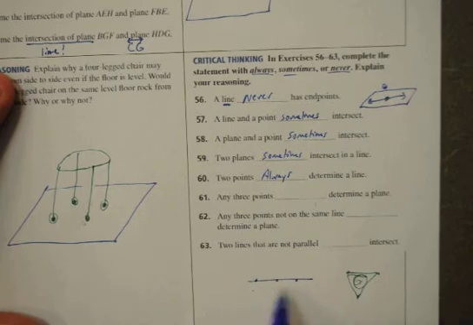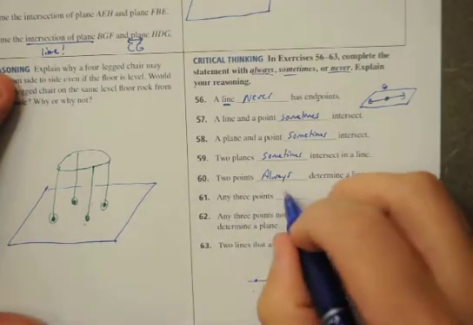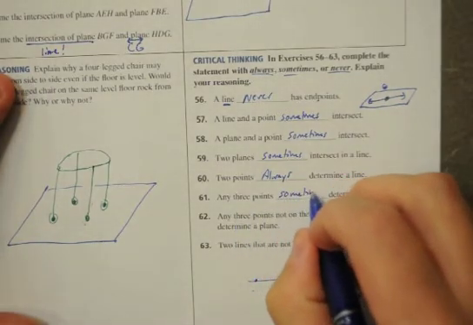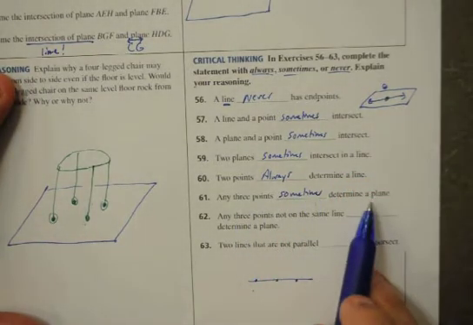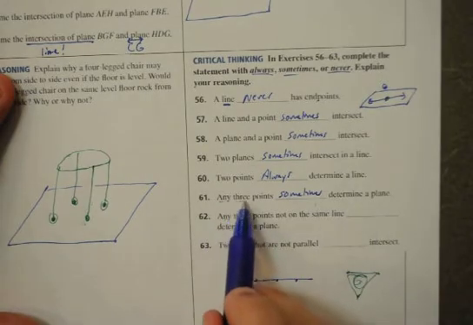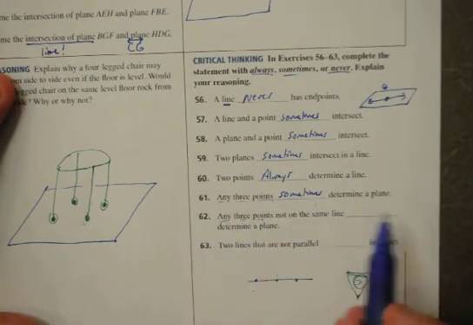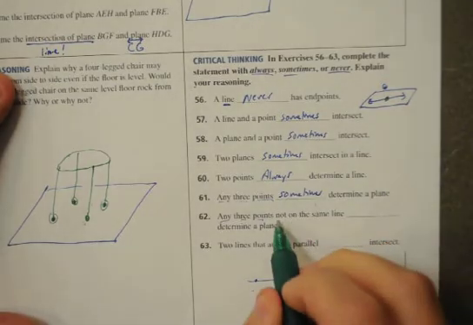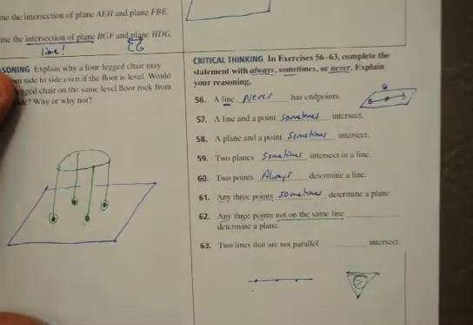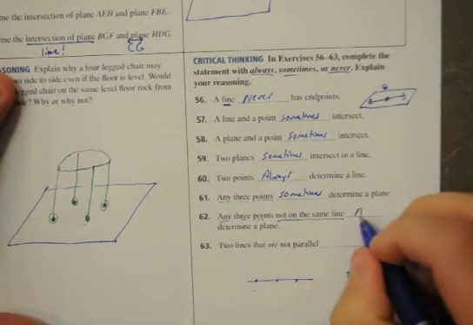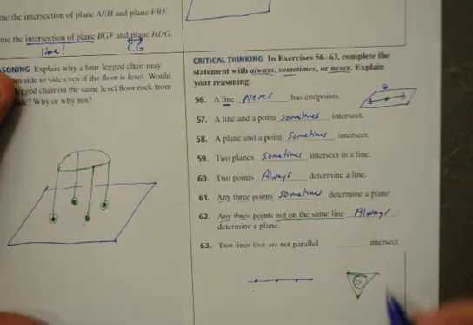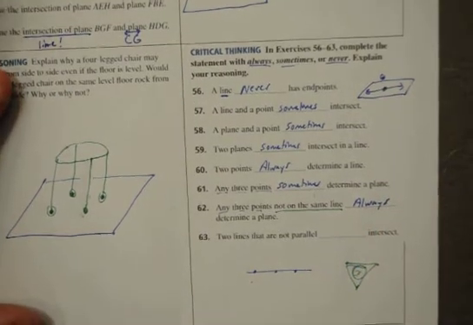These 3 points are collinear, and these 3 points are non-collinear. So any 3 points sometimes determine a plane. Look at this. Any 3 points not on the same line, so this changes it to always. Any 3 points not on the same line always make a plane.